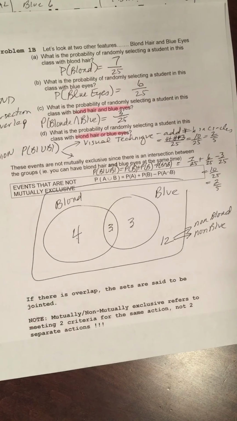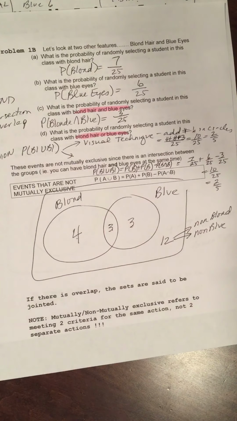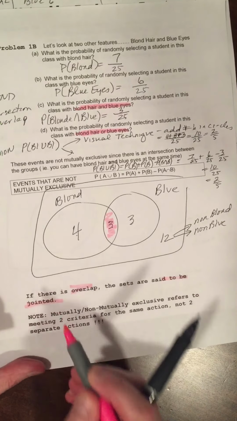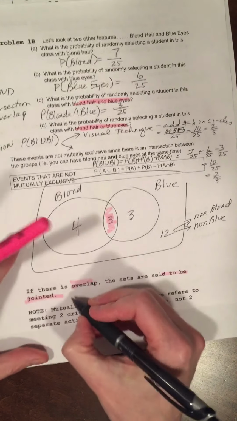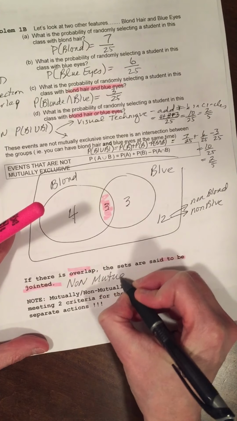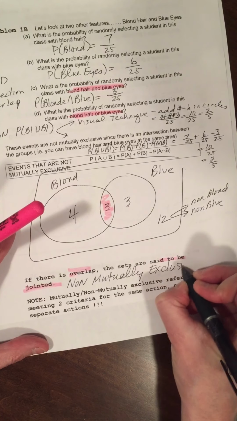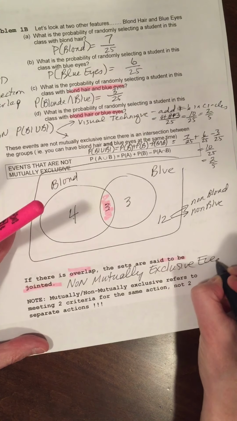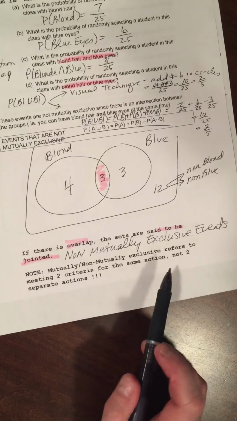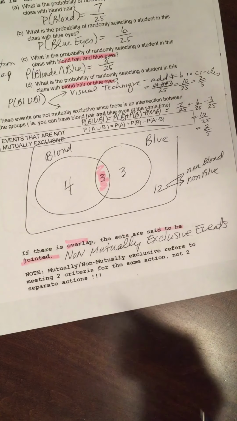Now, let's talk. It says if there's an overlap, which there is, the sets are said to be joint and non-mutually exclusive events. Mutually and non-mutually exclusive events refers to meeting two criteria.